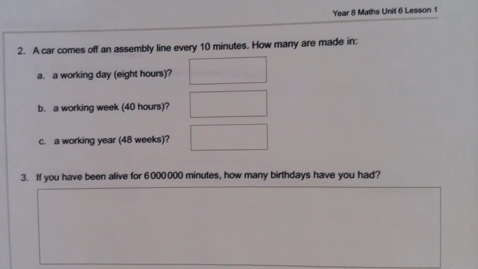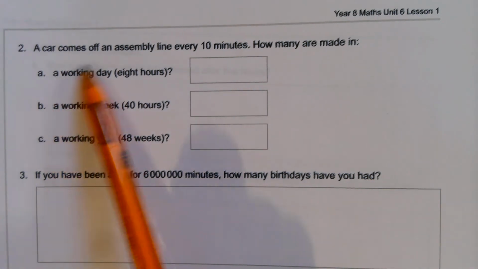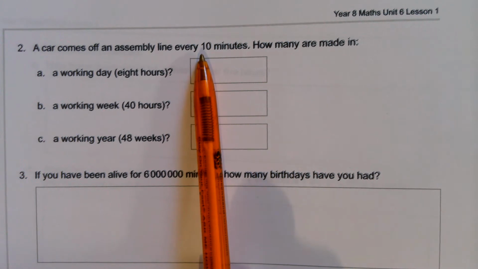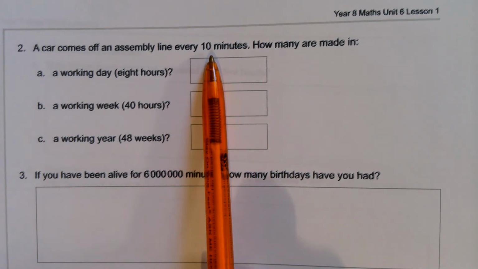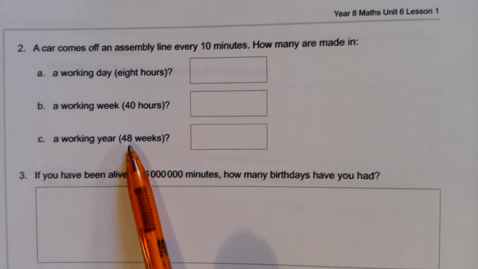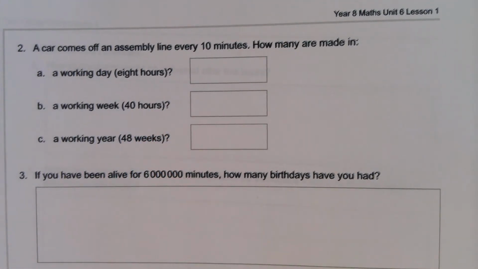Some more revision. So if a car goes off an assembly line every 10 minutes, how many would you make in 1 hour? Now how many in 8 hours? How many in 40 hours? 48 weeks. So how many hours in 48 weeks? Away you go.